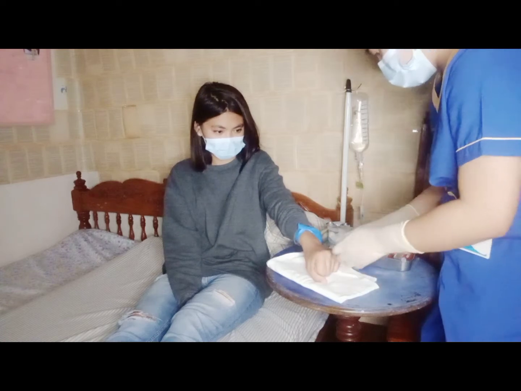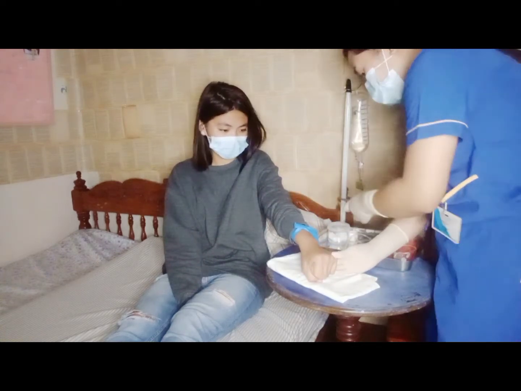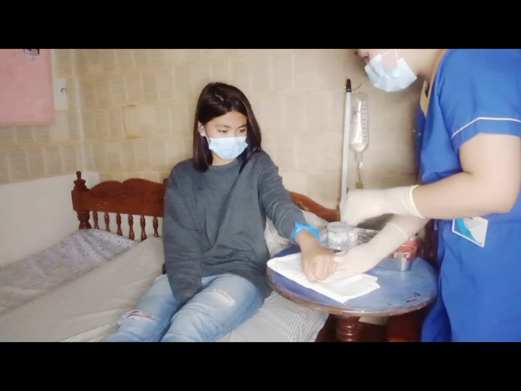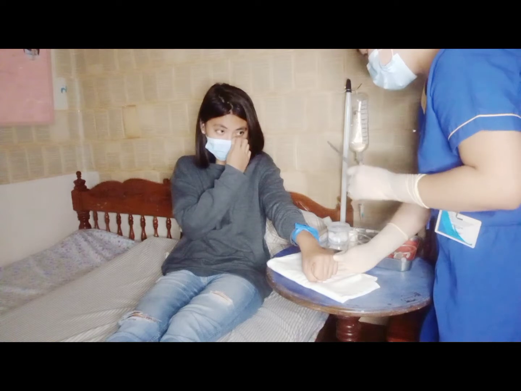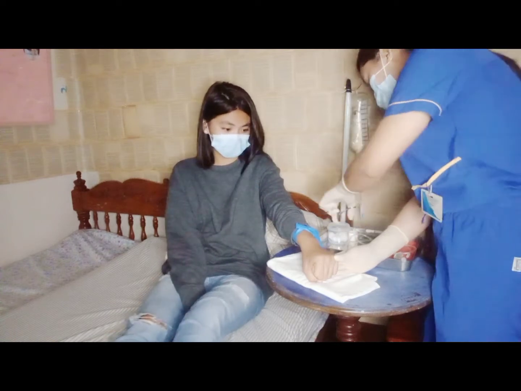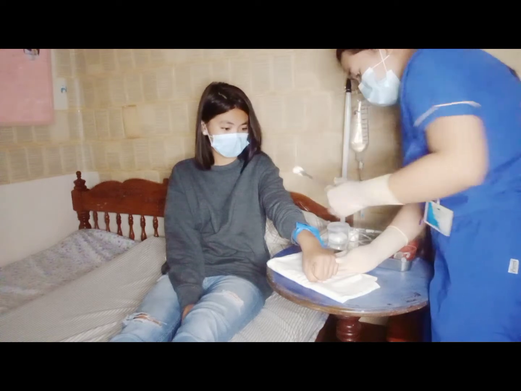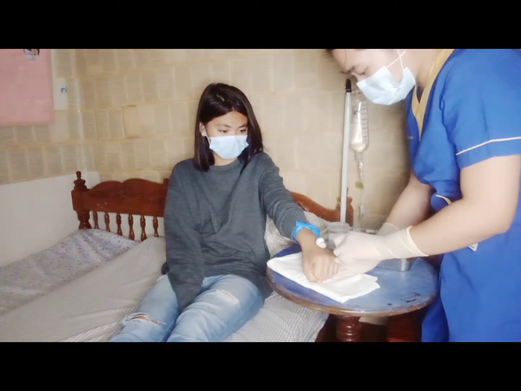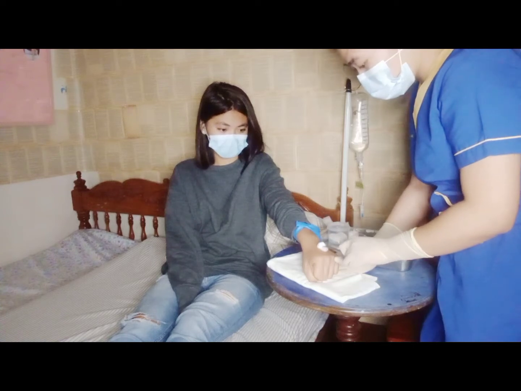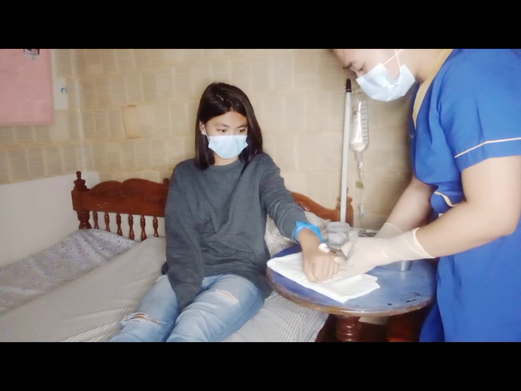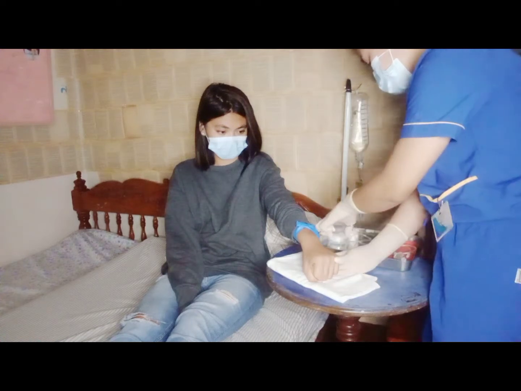Ganyan. Okay. So, lilinisan po muna natin, ma'am, kasi yung mga bacteria or microorganisms na nandyan ay pwedeng maisama sa needle at pwedeng sumama sa daloy ng dugo ninyo. At pag ganun yung nangyari, magkakaroon ng problema. Okay, so you'll clean the entry site at least 30 seconds. So we start at the center, which is the entry site, and around the entry site. Then discard.